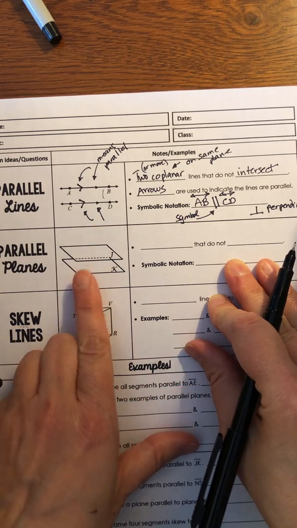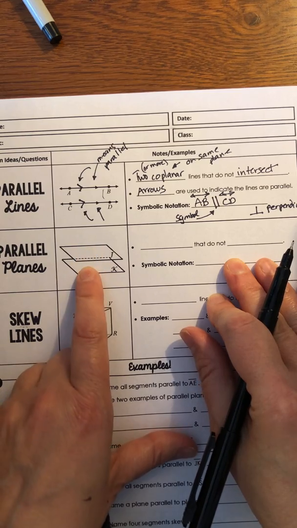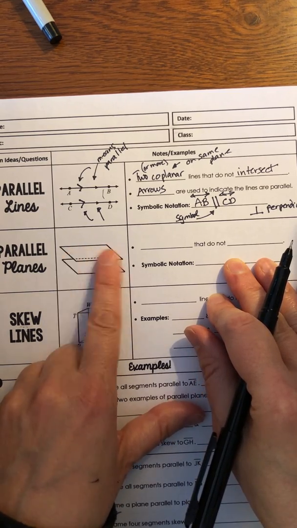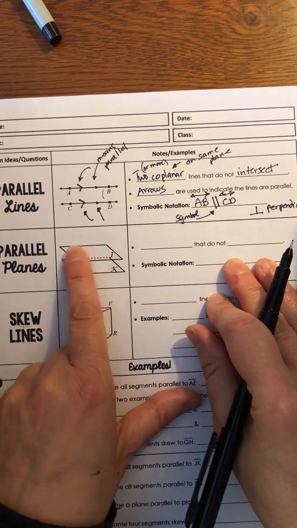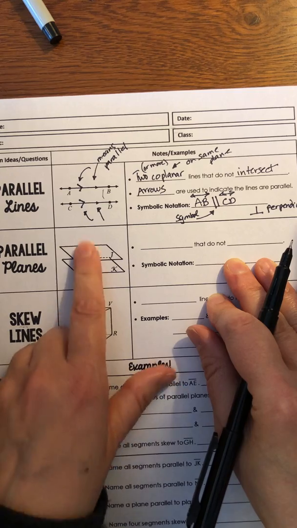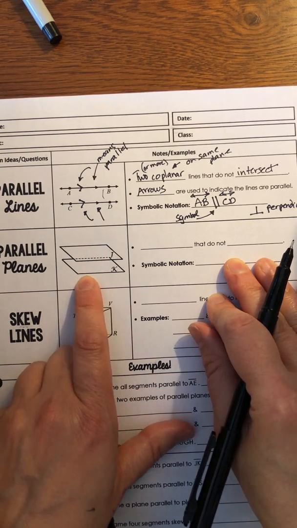We can also talk about parallel planes. If you imagine two sheets of paper, one over the other, but they're not ever crossing each other. Or you could think about the ceiling and the floor of a room. They never really intersect each other, do they? One's above and one's below.